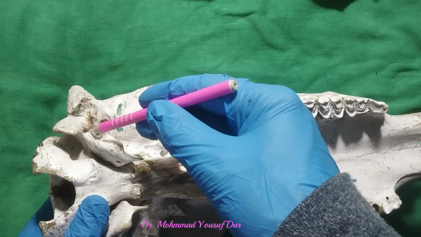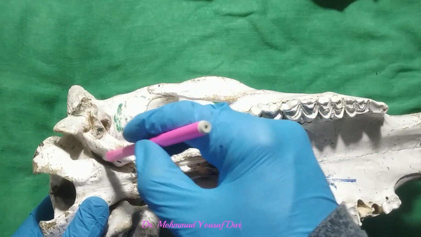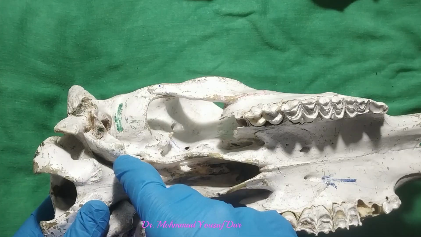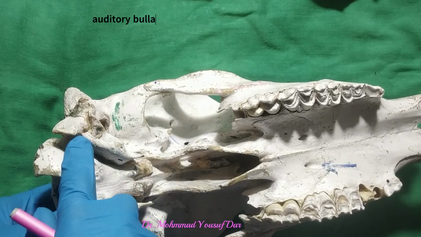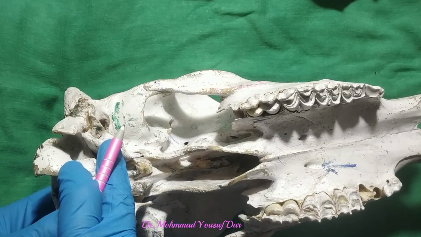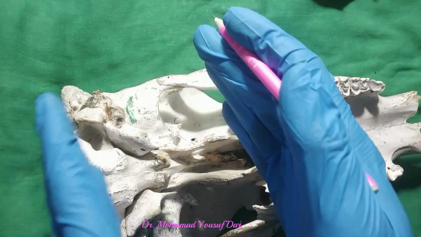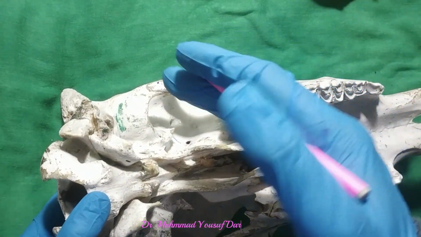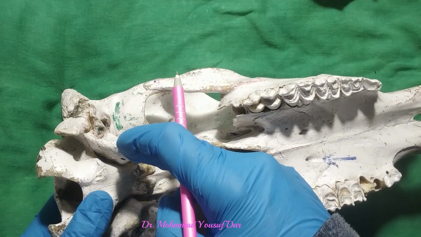The next structure of the petrous part of the temporal bone is this, known as the auditory bulla or tympanic bulla. It carries a cavity that is known as the tympanum. Inside there is a cavity that we call the tympanum. This tympanum forms a part of the middle ear, and it is located between the tympanic membrane on one side and the internal ear on the other. So this one is the auditory bulla or tympanic bulla.